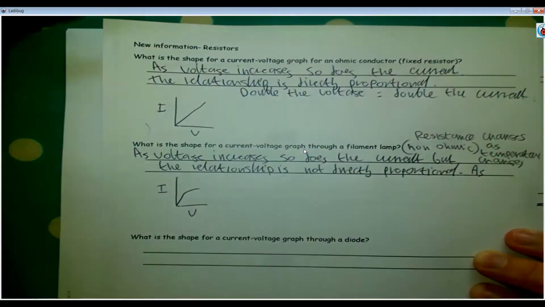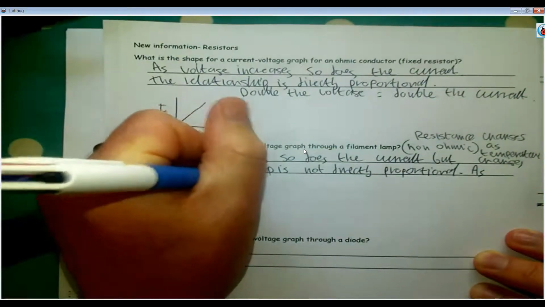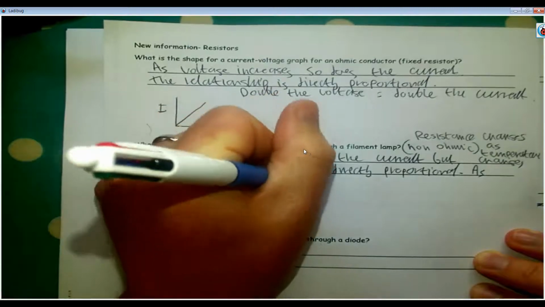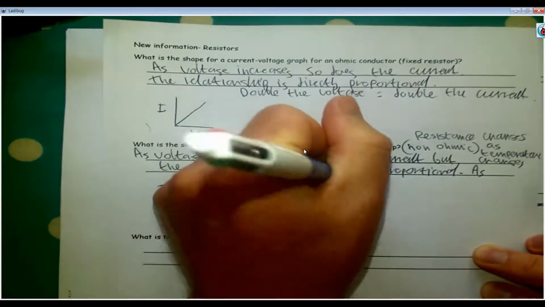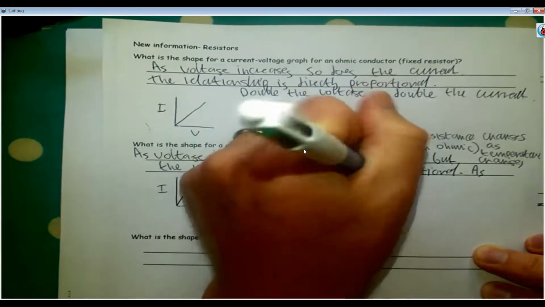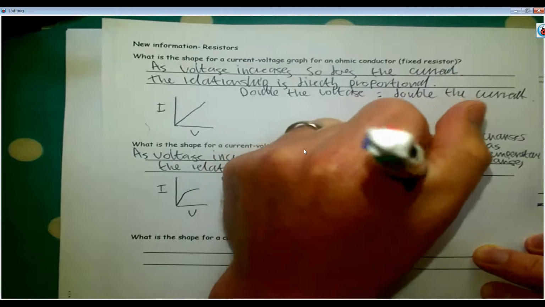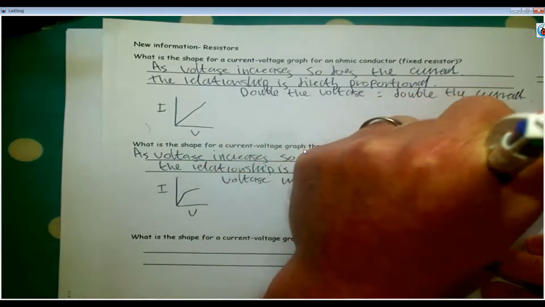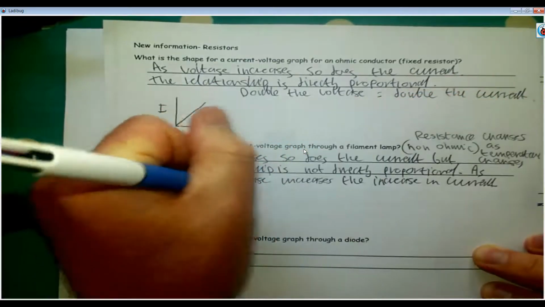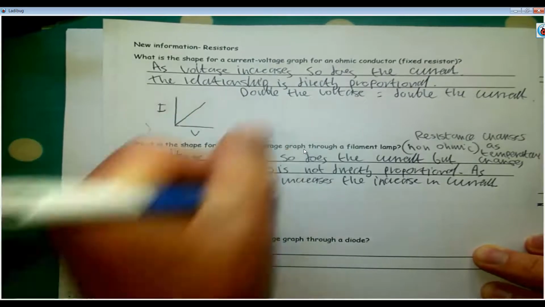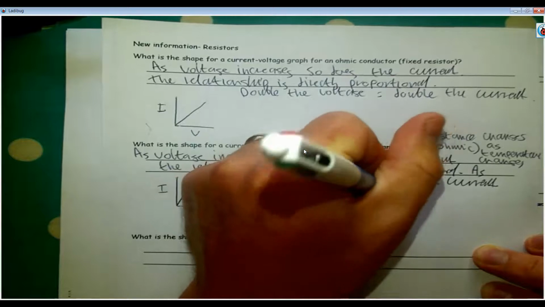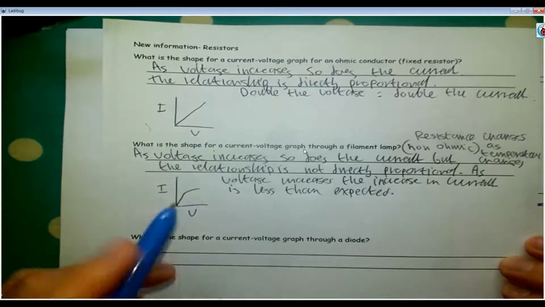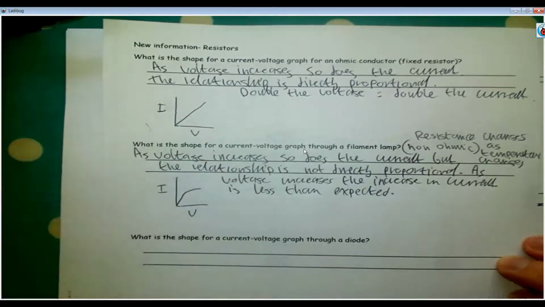As voltage increases, the increase in current is less than expected. And we can see it curving off here on the graph.